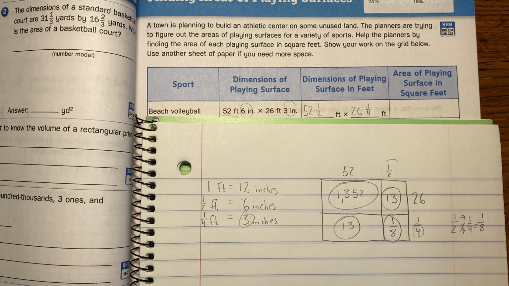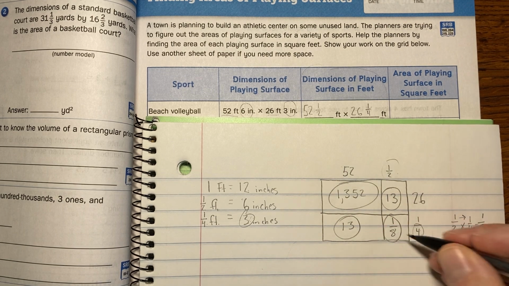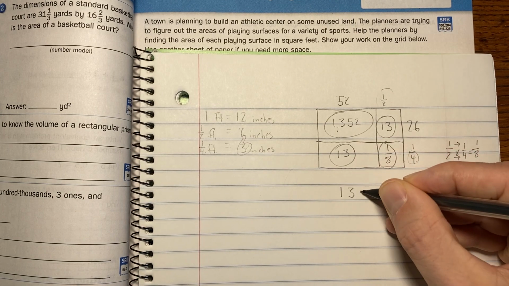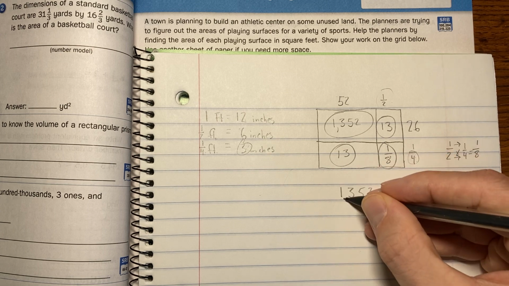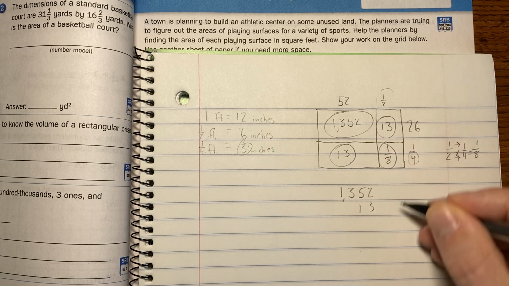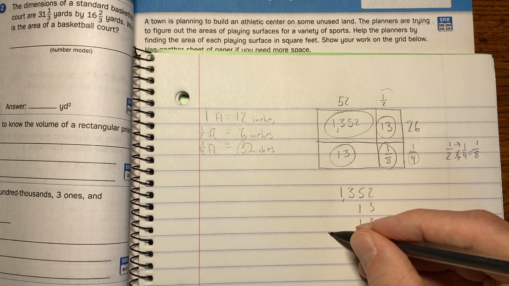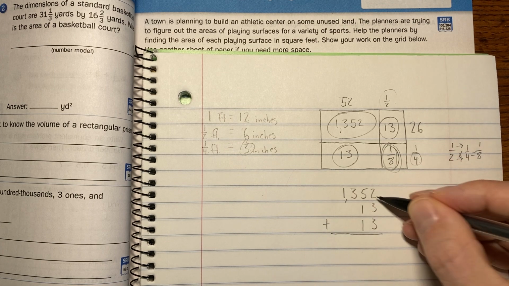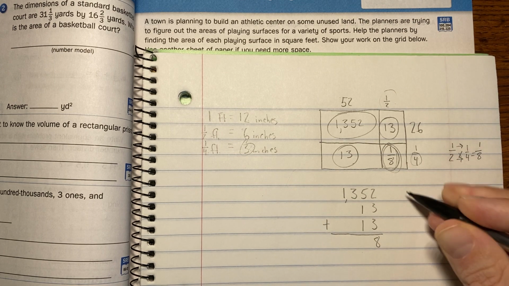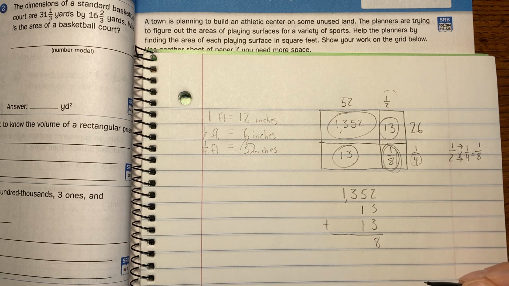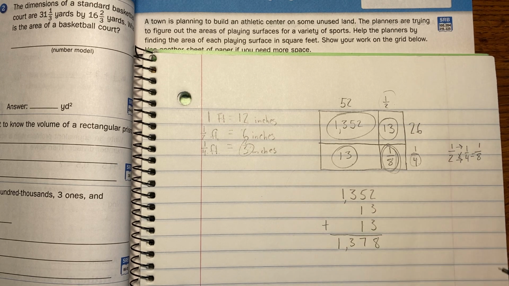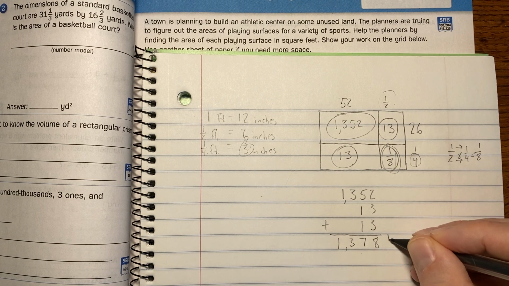And again, you can use a calculator if you want. I'll show you the manual way. I would personally start with the big number up top, 1,352. Add the 13 from here and another 13 from there. I'll add the whole numbers first, and then we'll just tack the fraction on at the end. 2 plus 3 plus 3, that would be 8. 5 plus 1 plus 1, 7. 3, 1. Okay. And then all we have to do after that is add on our 1/8.